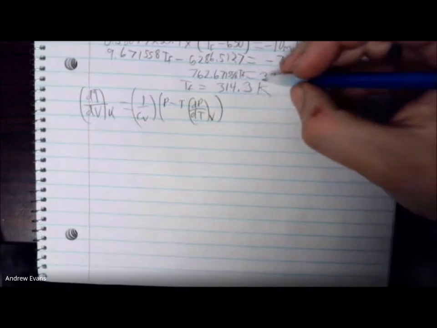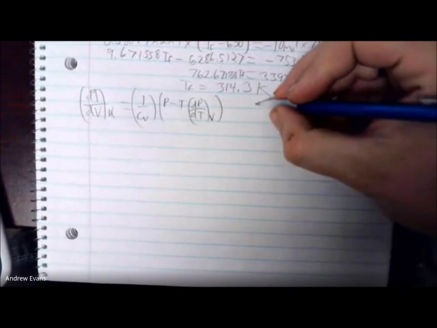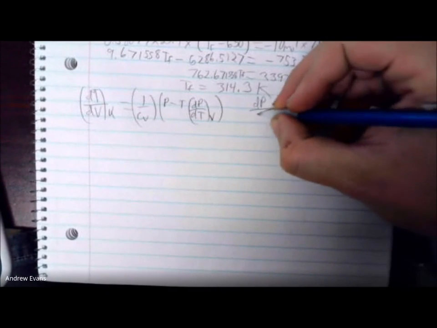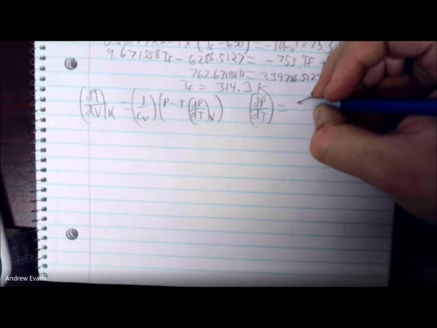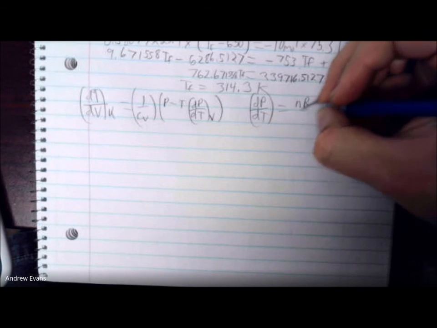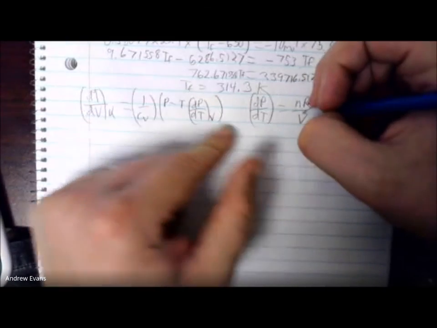So, ideal gas, real quick, dP over dT is equal to nR over V for an ideal gas.